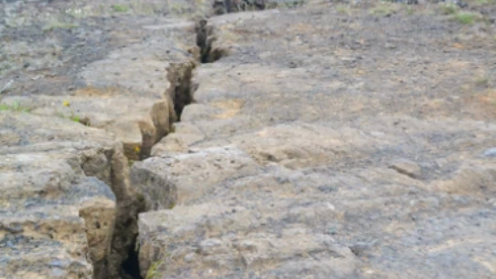Folded and thrust belts. Convergent plate boundaries can also lead to the folding and faulting of rock layers, resulting in folded mountain belts and thrust faults. These features are formed by the intense compression and deformation that occurs during plate collision. The Appalachian Mountains in North America and the Alps in Europe are examples of folded mountain ranges.